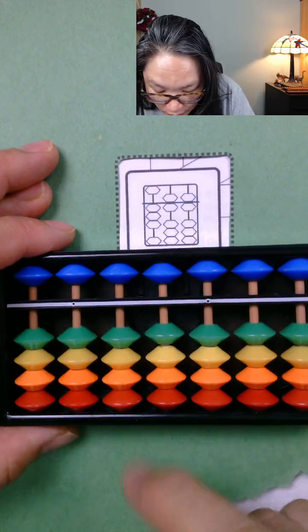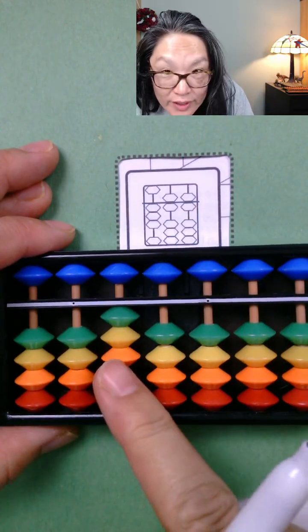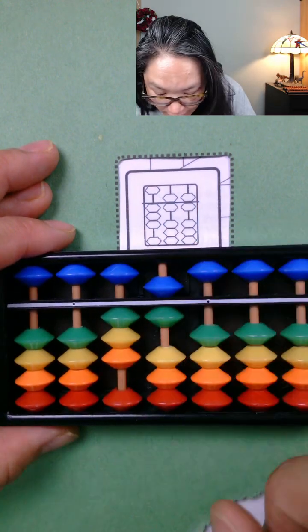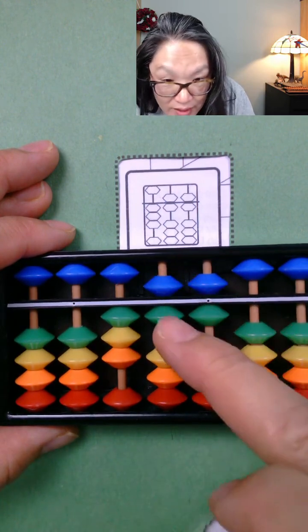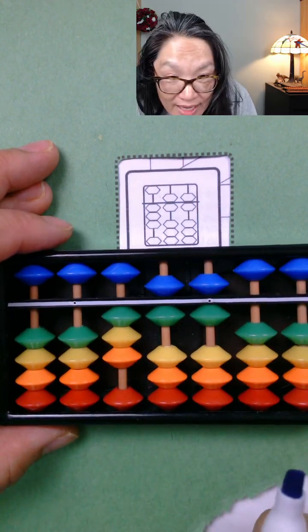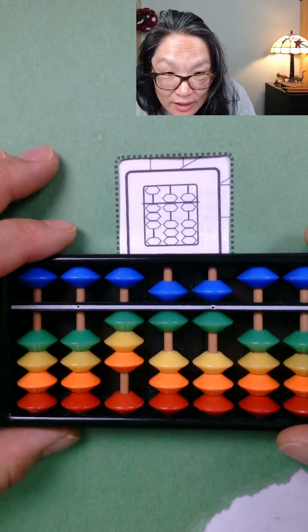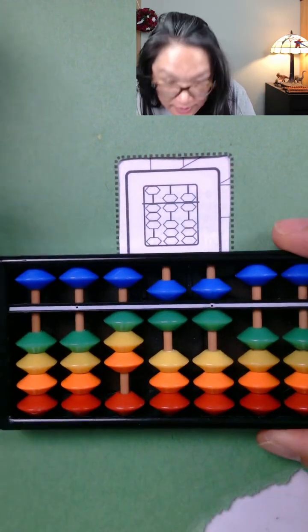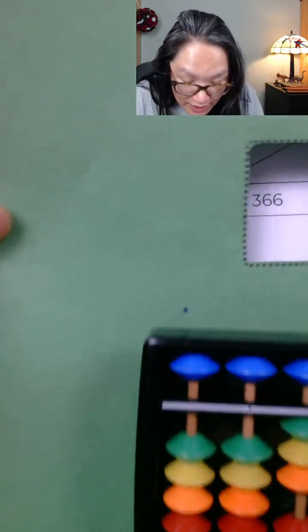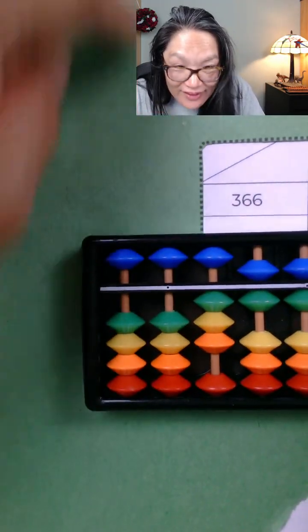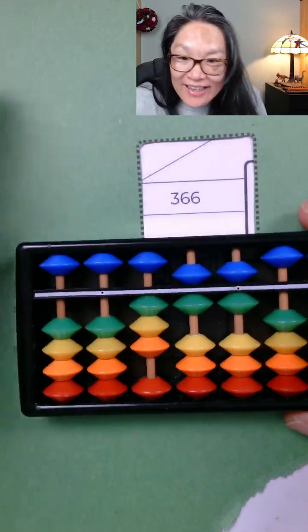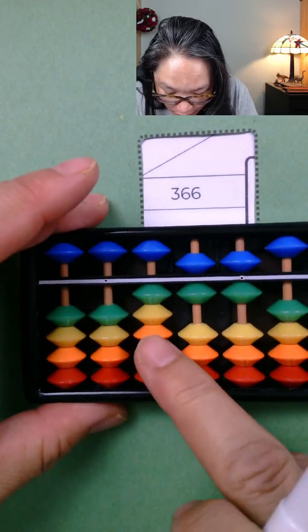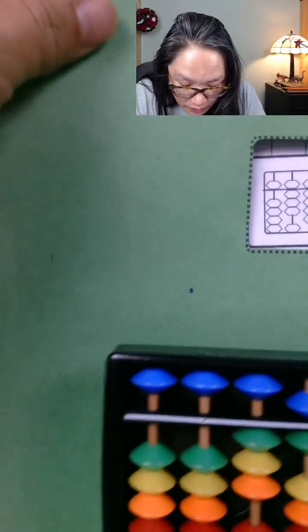So when we're looking, we have 1, 2, 3, 300, and then we have our tens, and then we have our ones. What number is this? What number do we have? Yes, thank you, Courtney. 366. Thank you, Paper. Thank you, Bear Lover. Okay, so that is what it is: 366. And so what's our next number?